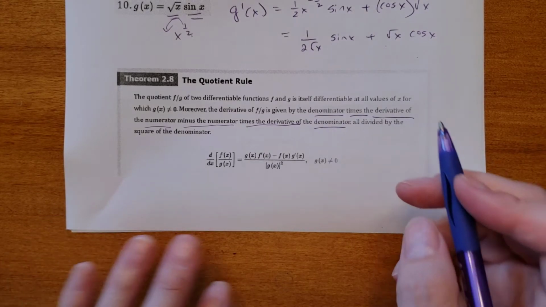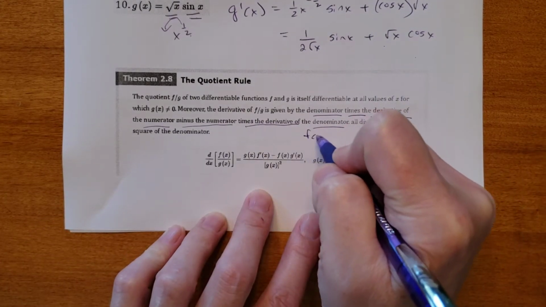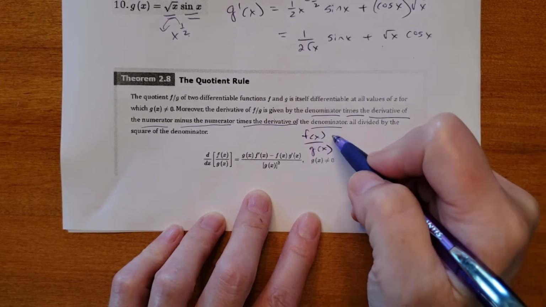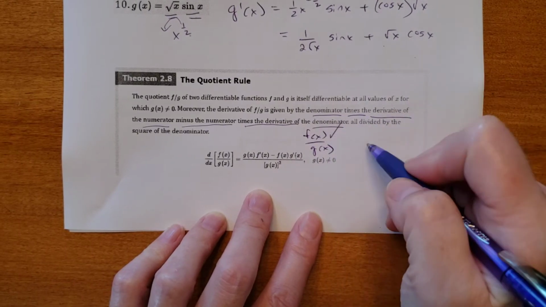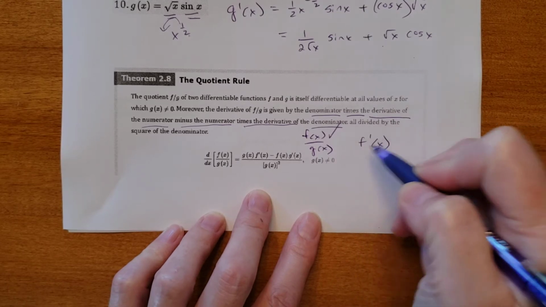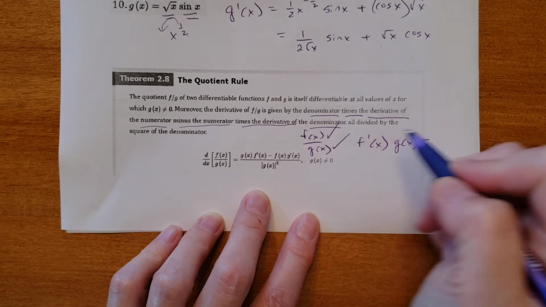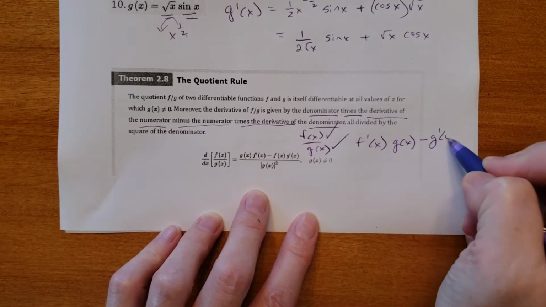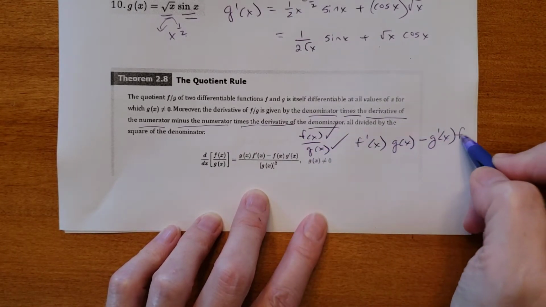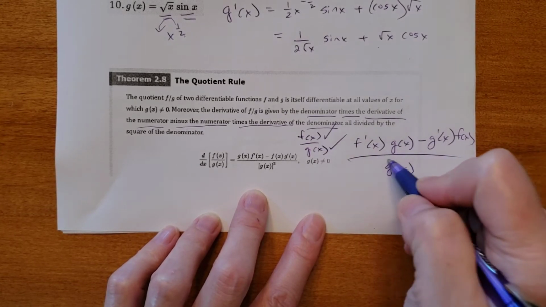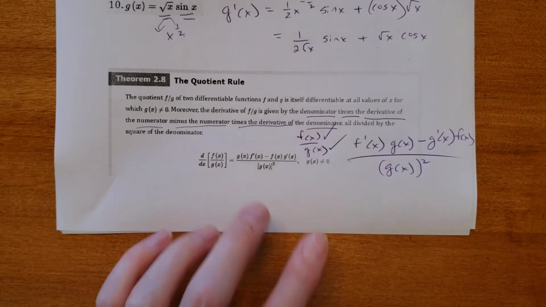All right, so what they're saying there is if you have two functions that are divided, you just start with the top. You take the derivative of the top times the denominator, and then minus the derivative of the denominator times the top. And then all that over the denominator squared. All right, so we're going to do that here on the next page.